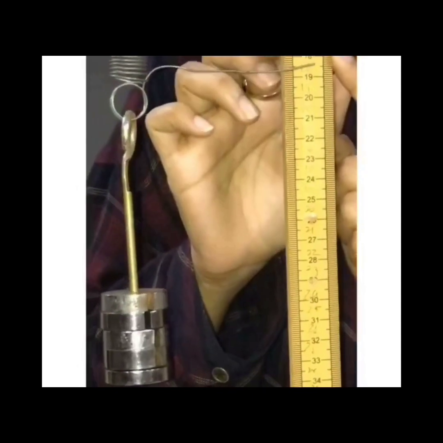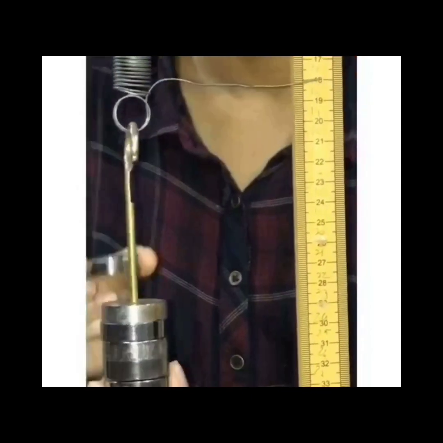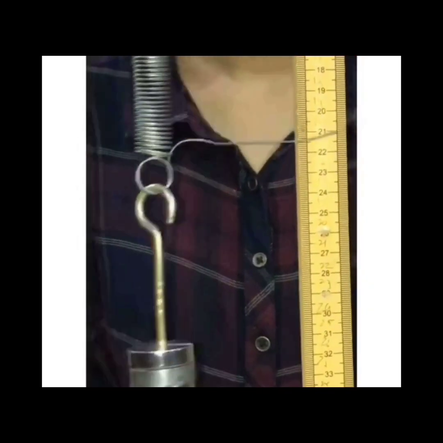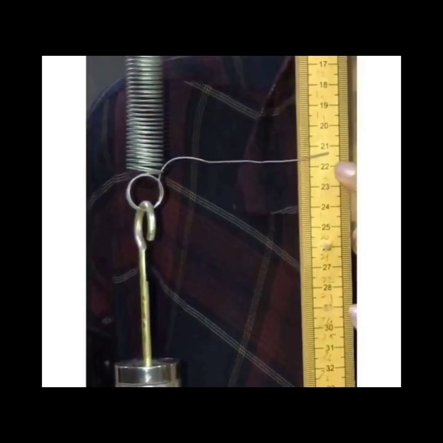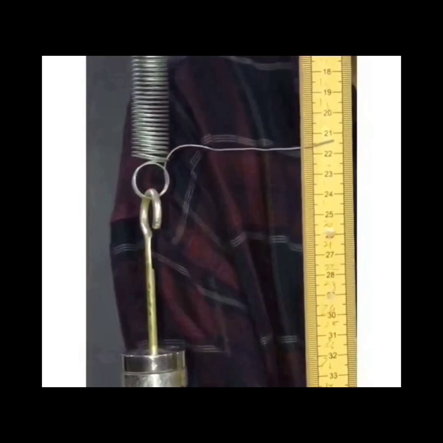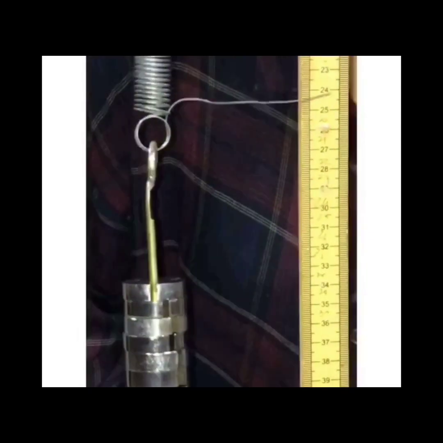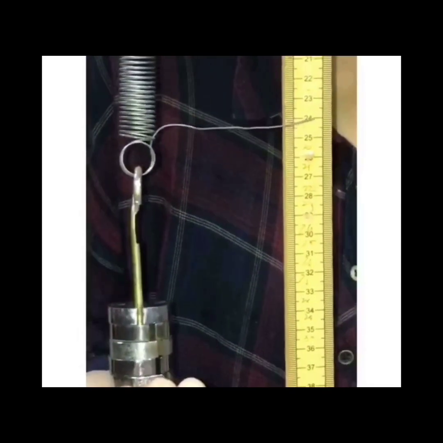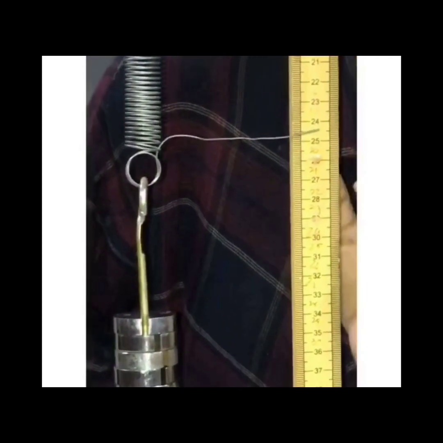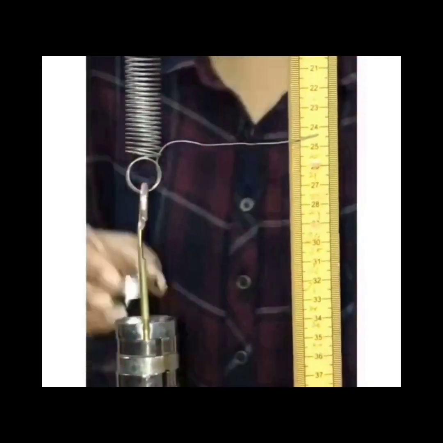for 300 gram, then 350 gram, followed by 400 gram, and each time we add slotted weights of 50 gram.